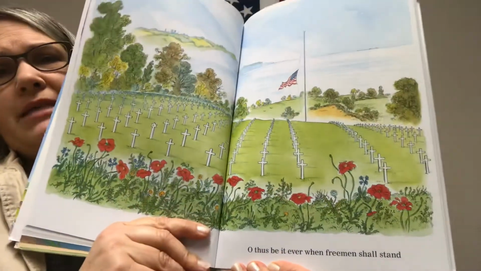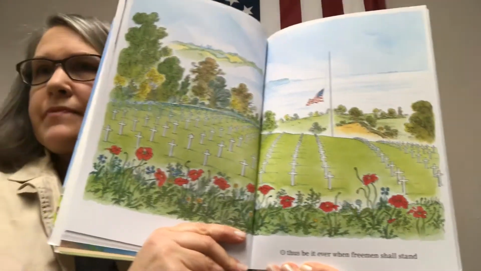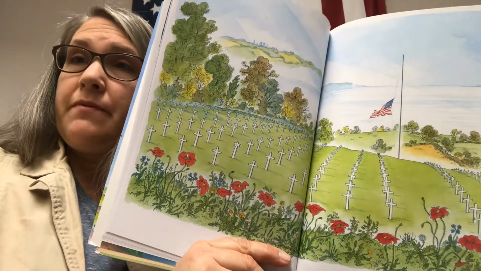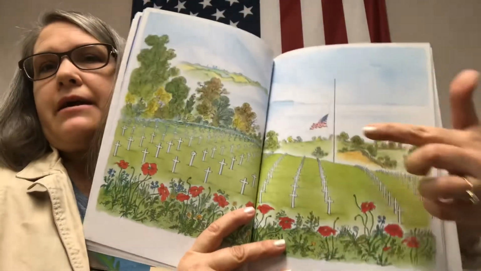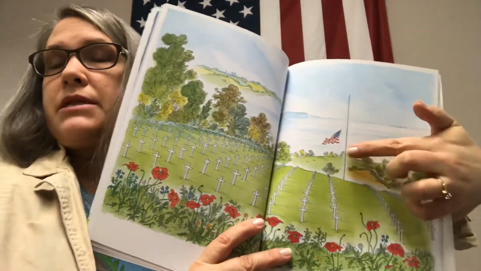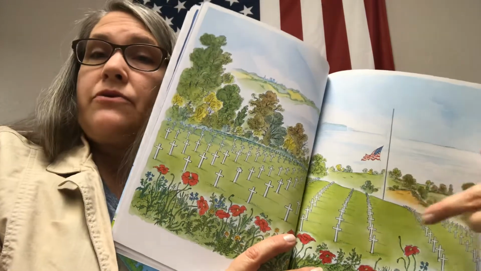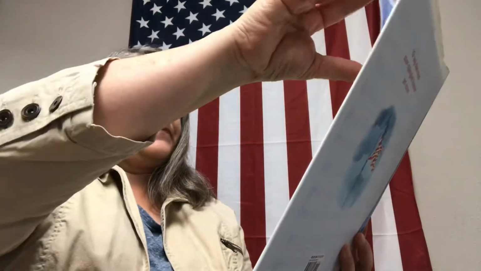Oh, thus be it ever when free men shall stand. Now this is a graveyard where people are buried, the soldiers who were fighting in the wars. And do you see how the flag is not at the top of the pole, it's in the middle? That is to show respect for those people who died fighting for our freedom and for our country.